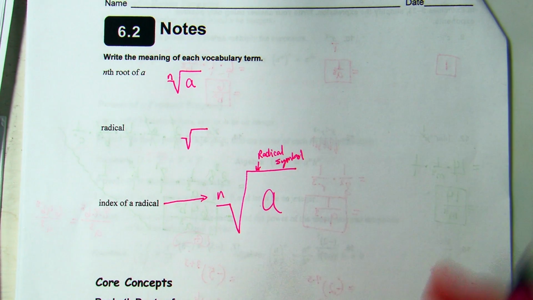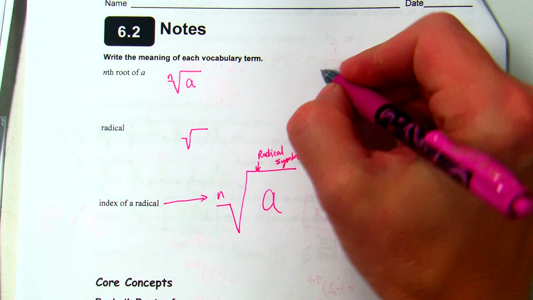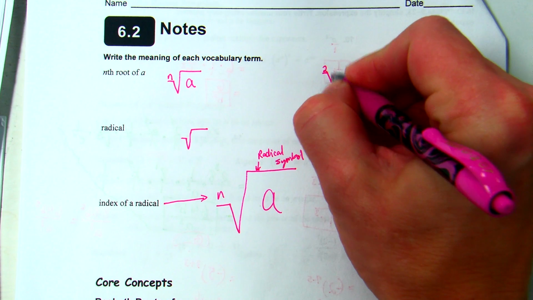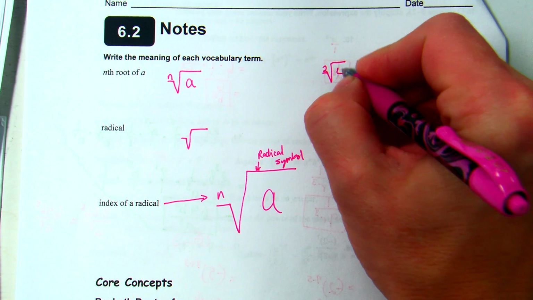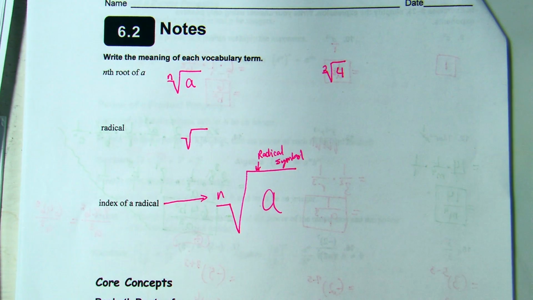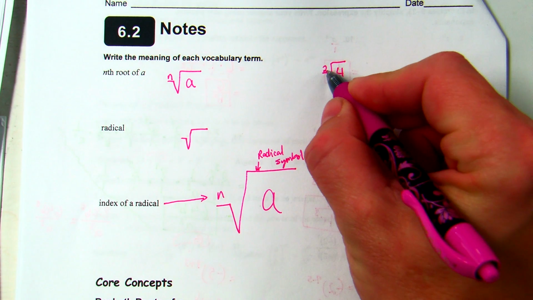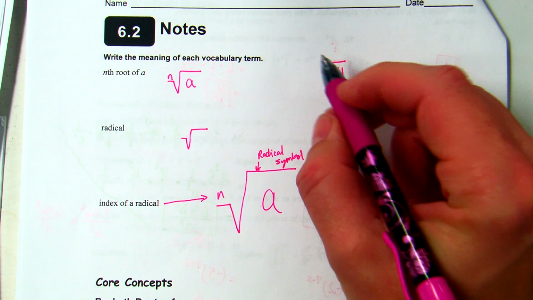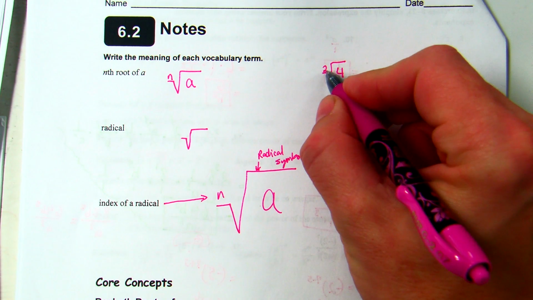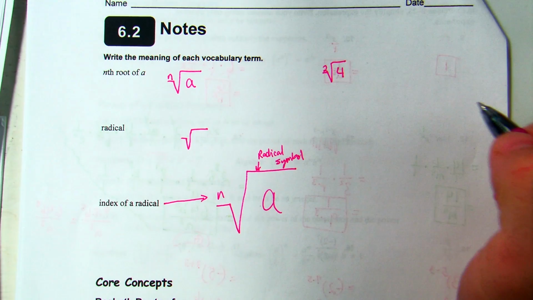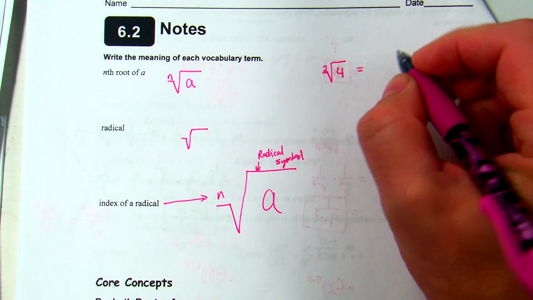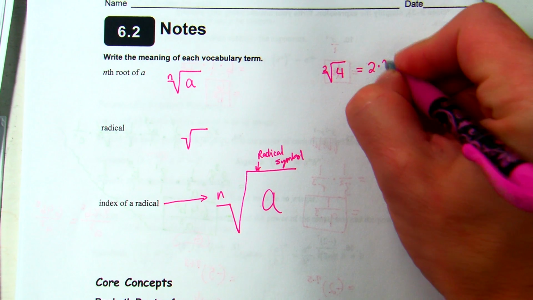And if we were doing an example of this, if you did have the square root of 4, we'll say, the square root of 4 just means what number times itself. We're going to multiply it times itself, so that's 2 times that we use that number. Multiply times itself will give me 4.